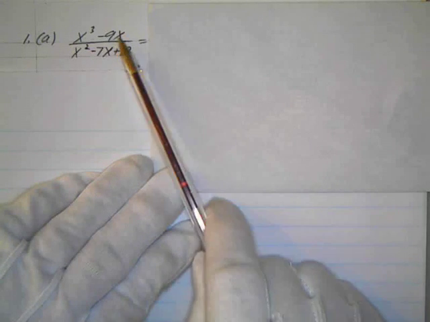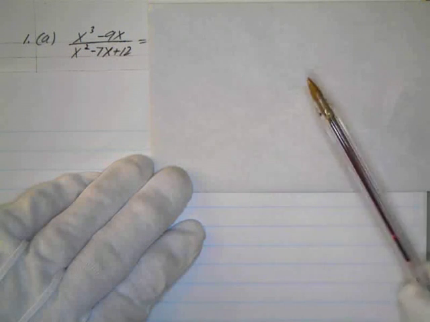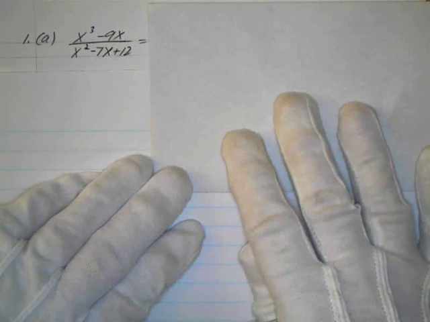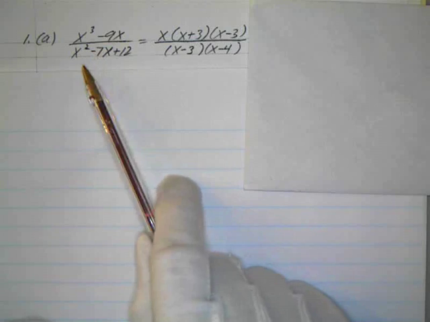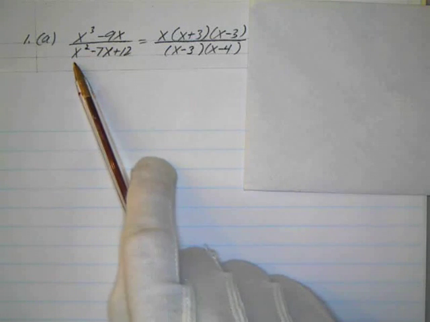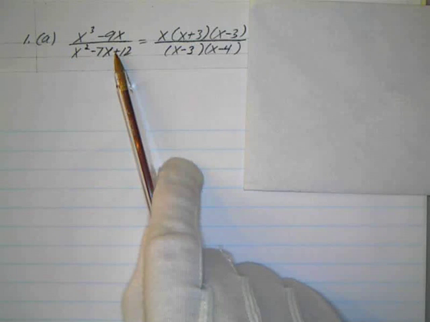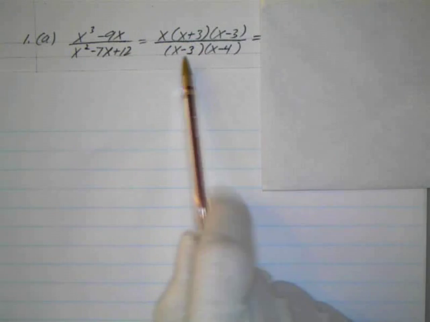And what we see is we have a common factor of x in the numerator, so I can factor out an x, and I end up with x squared minus 9, which factors to be x plus 3 times x minus 3. And the denominator is a simple trinomial. Here I drew these out step by step. I had already done these, so this is why they're already finished.